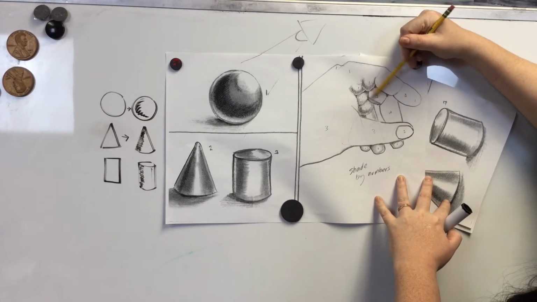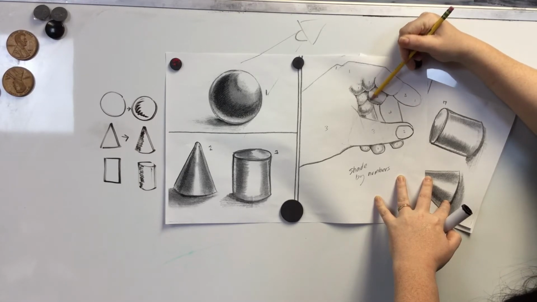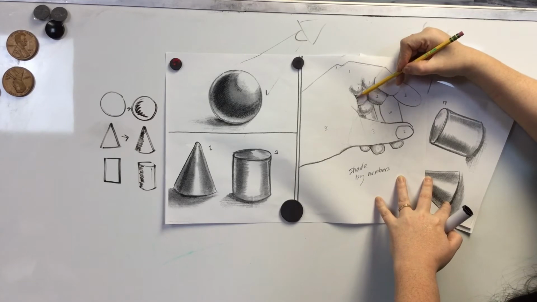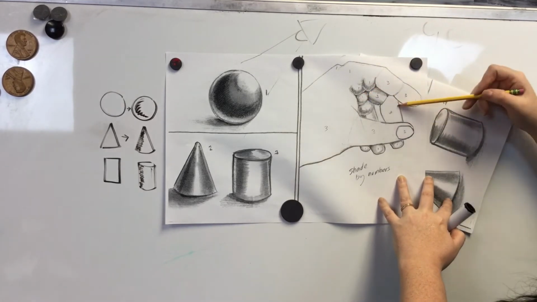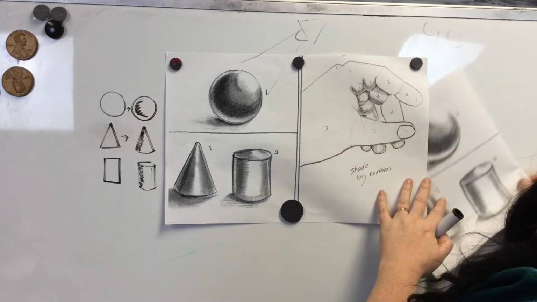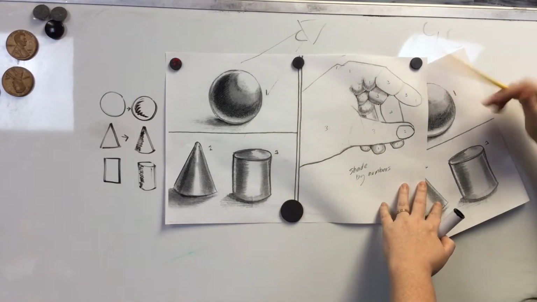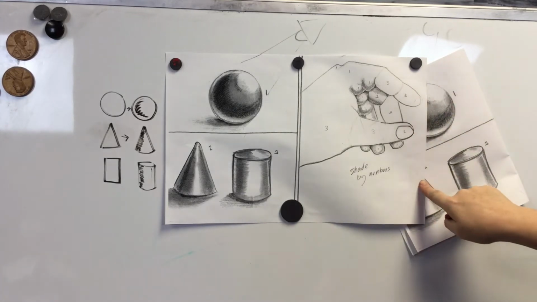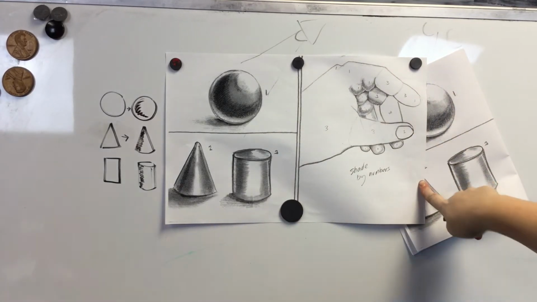Going through here, starting to darken that a little bit. Adding some little scribbles in so it matches the other ones. I made it a little dark over there, so I'm going to darken this guy. There you go. This is a number 3 as well. So that helps you turn your cylinder to look more like the shape that you have over here. Like so.